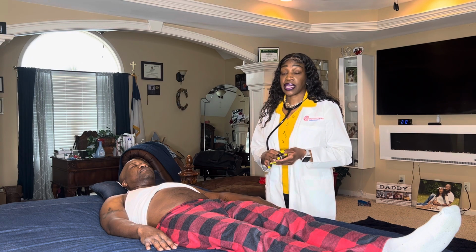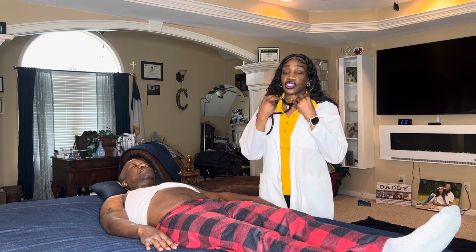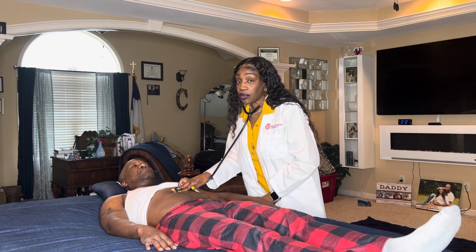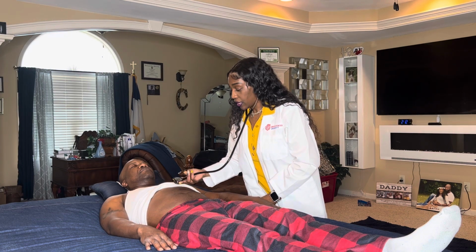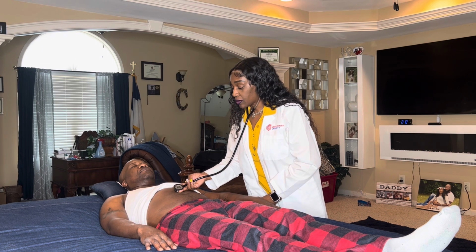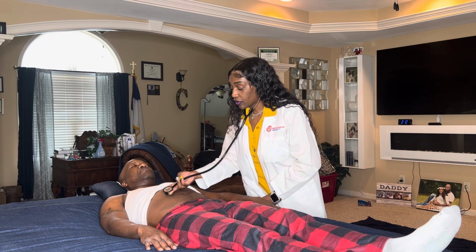Next, I will auscultate the arteries. I would start with the aortic artery, which is 2 centimeters above his umbilicus, and I would listen with the bell and the diaphragm, listening for a bruit. I did not hear a bruit. Next, I would listen for the renal arteries. I would listen with the bell and the diaphragm.